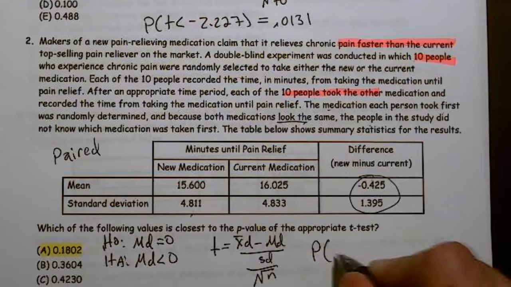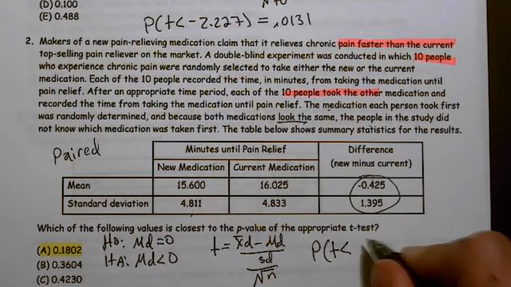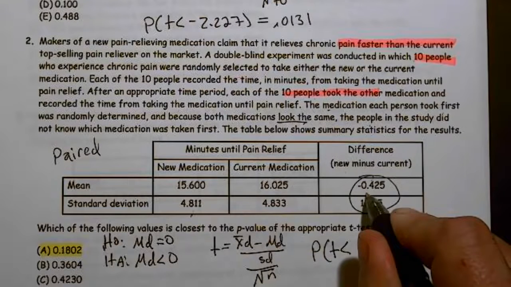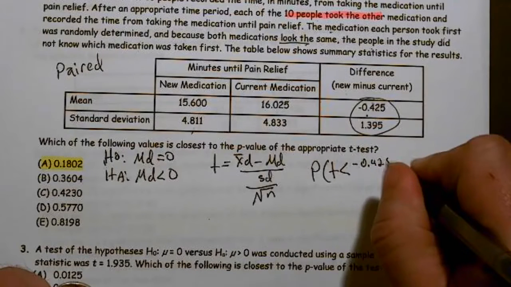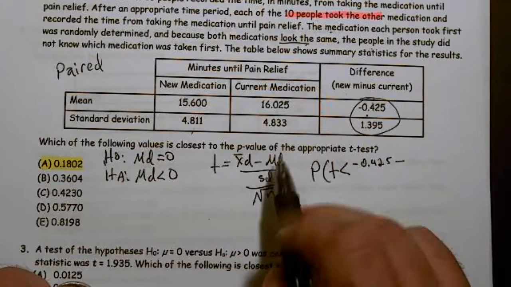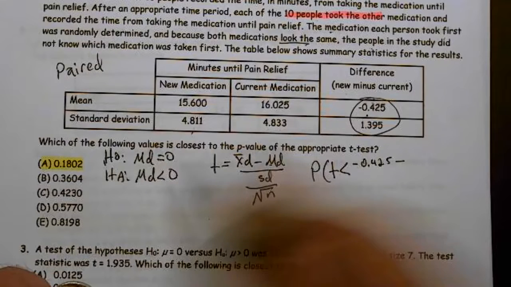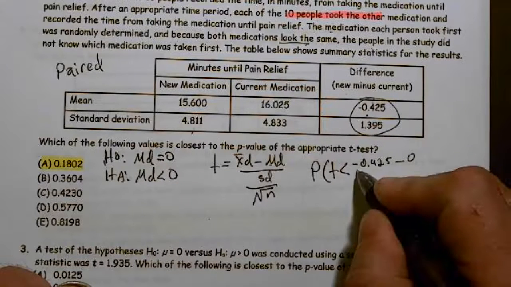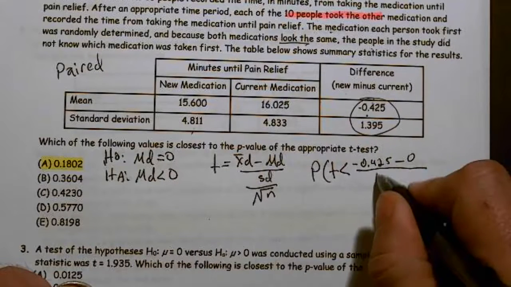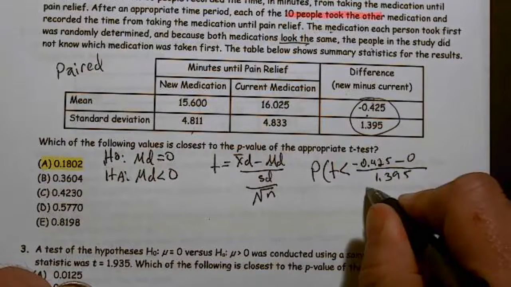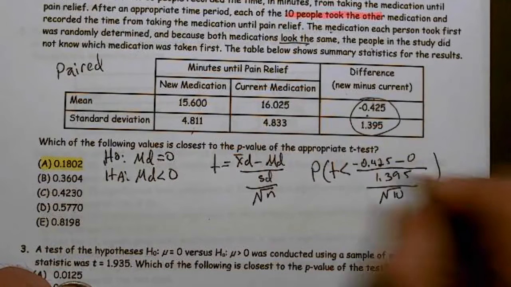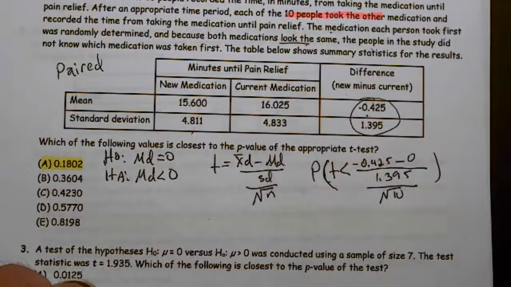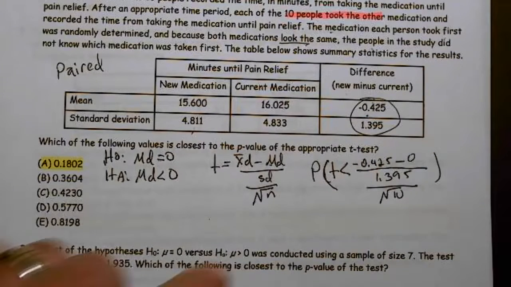So we want the probability that t is less than... we ended up with a sample mean of negative 0.425, because that was the difference, minus population mean is 0, that came from our null hypothesis, divided by 1.395 over the square root of 10. We had 10 people, and once again, we had 10 people that were tested twice, and that makes it paired.